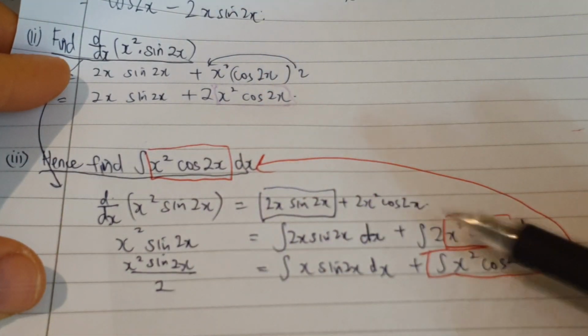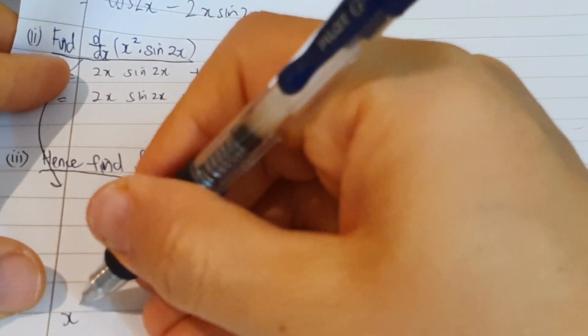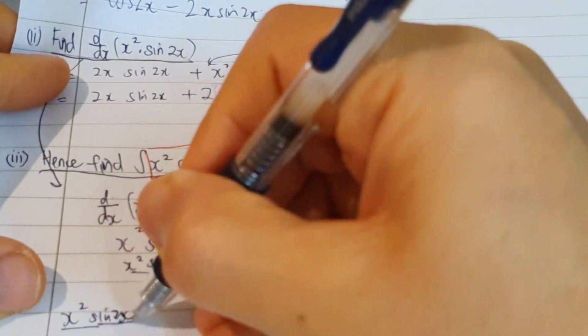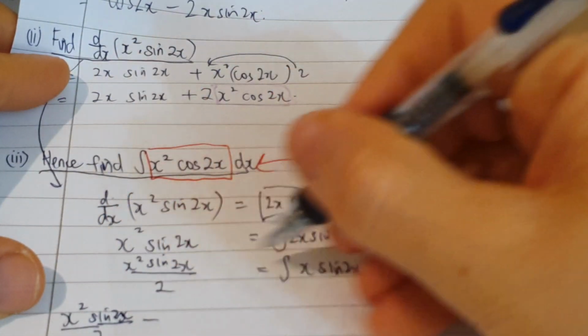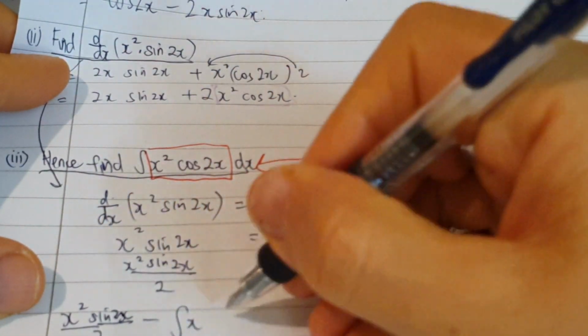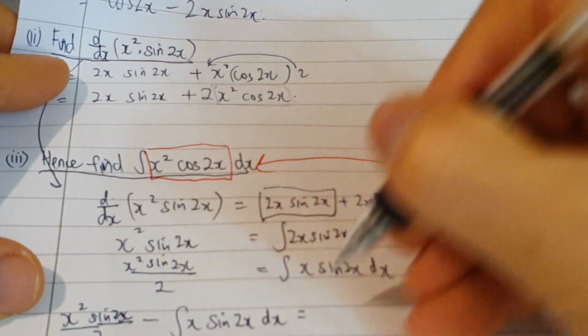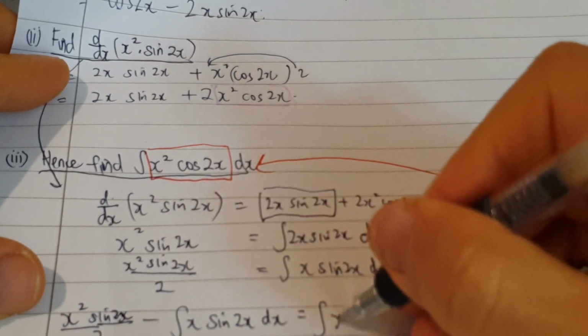And then you can make this the subject already. Minus this, and that's equal to what you want to find.